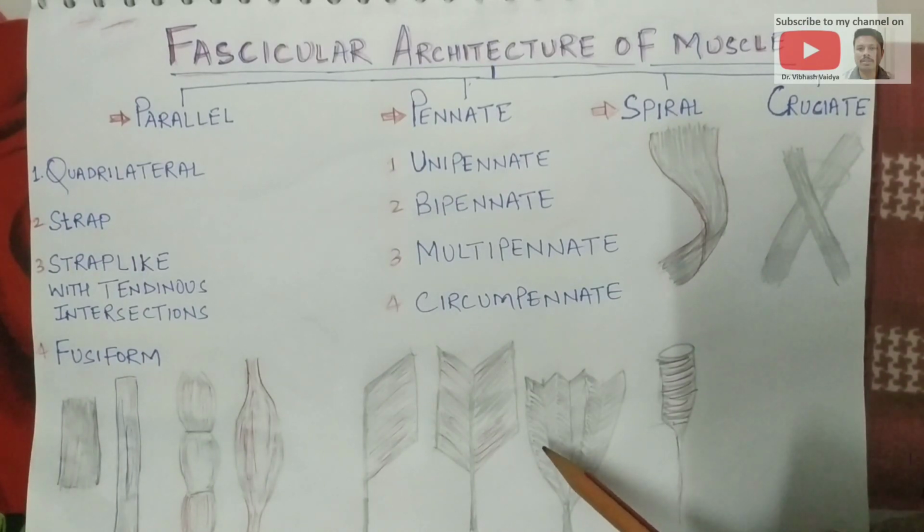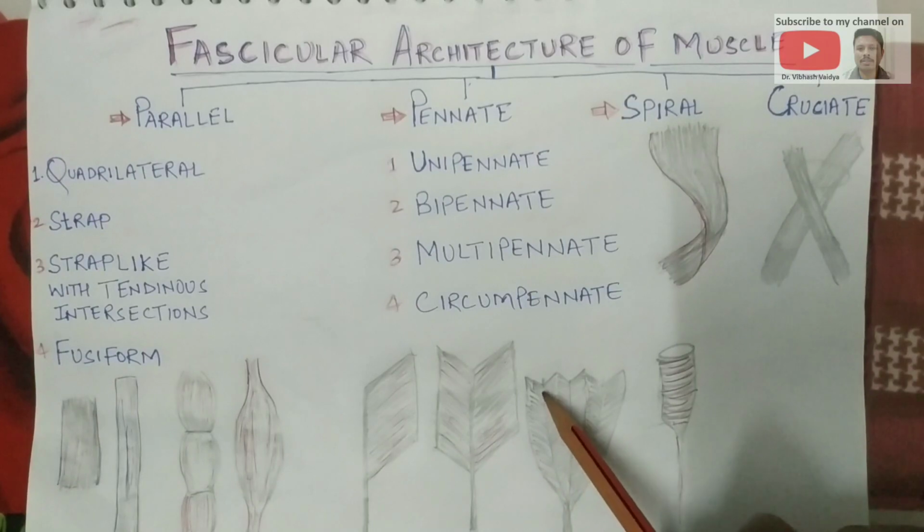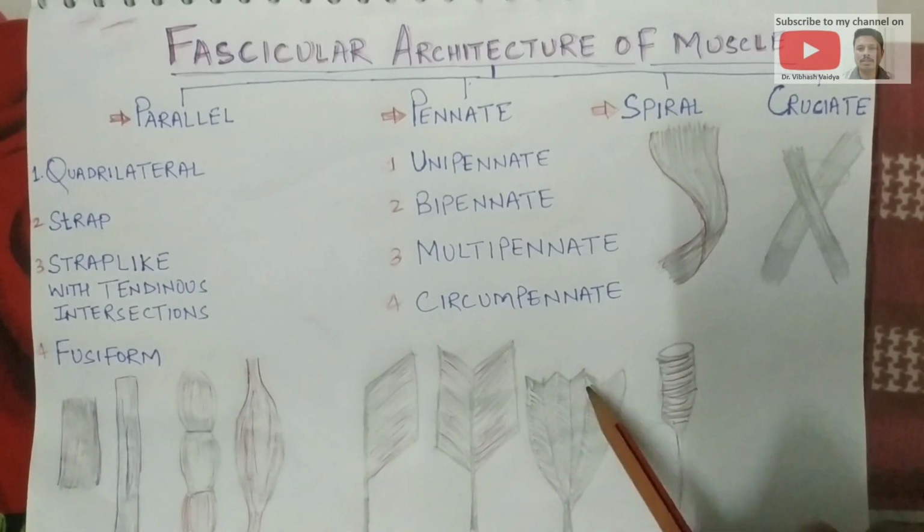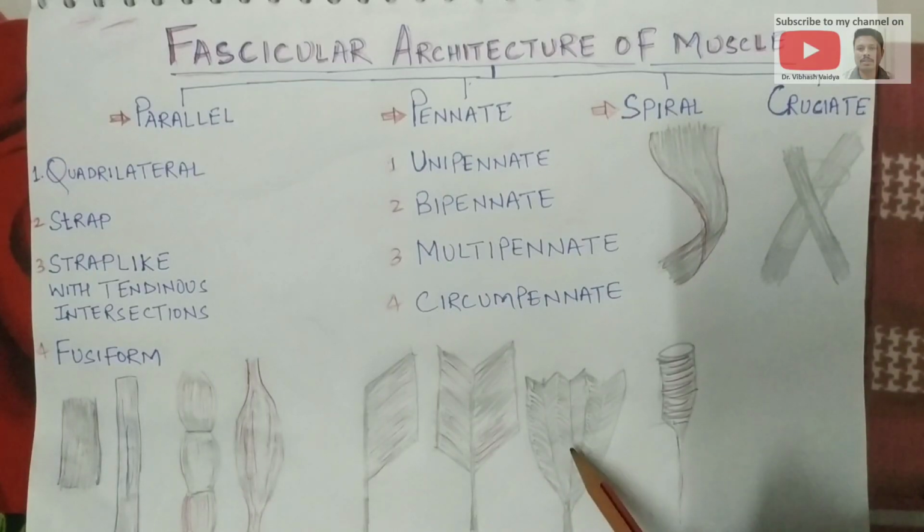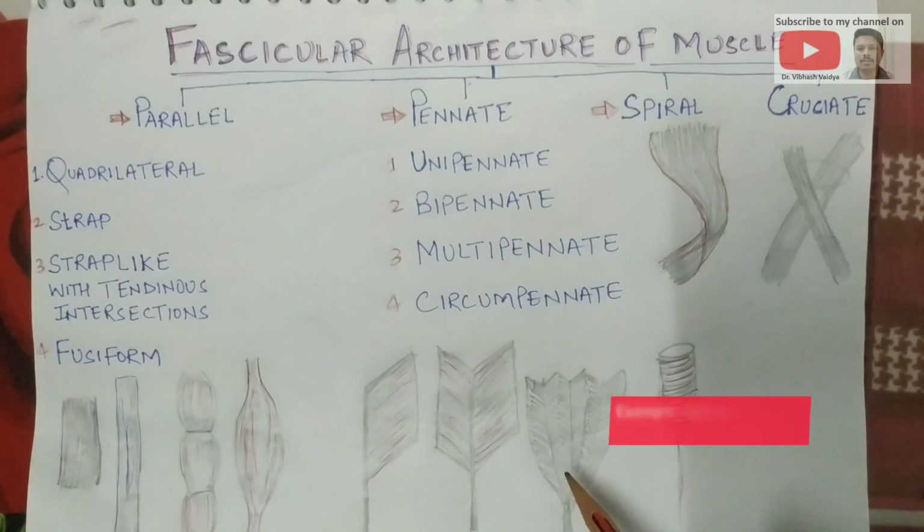The muscular fasciculi are arranged between these tendinous intersections. On both sides of these tendons are the muscle fibers or muscular fasciculi, which give the appearance of multiple feathers. An example of a multipinnate muscle is the acromial fiber of the deltoid.